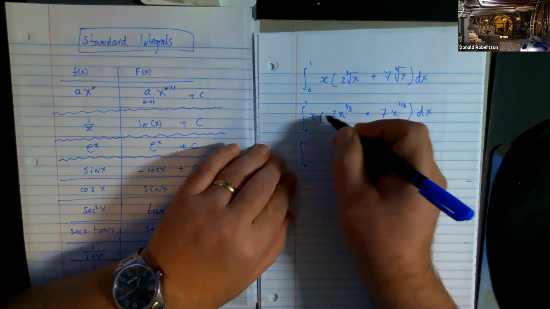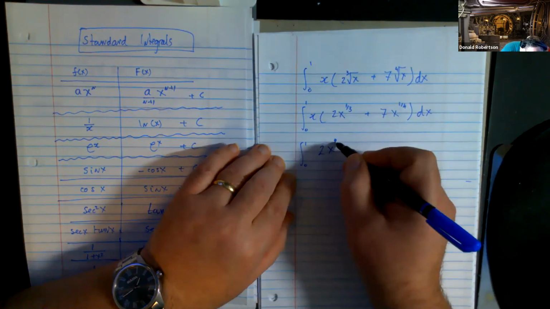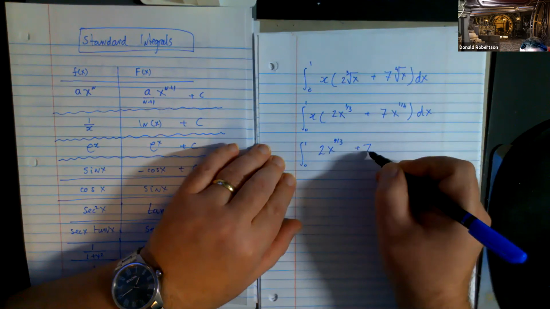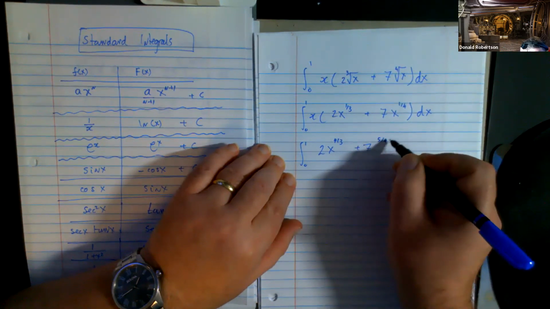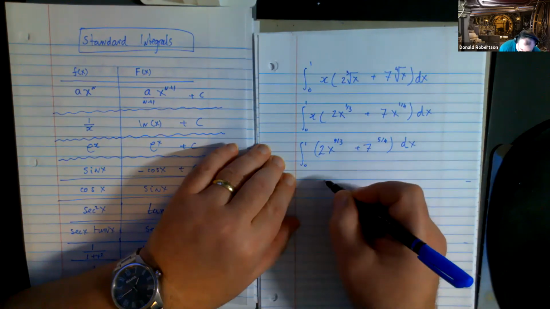Now you multiply these together, you add the powers. So 1 and 1/3 becomes 4/3, and 1 and 1/4 becomes 5/4. And now you can do the power rule.